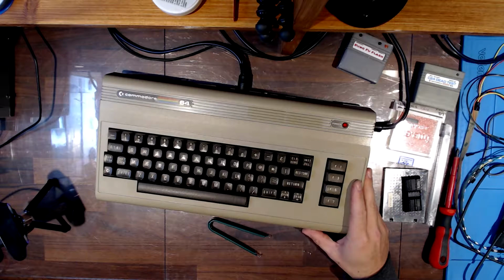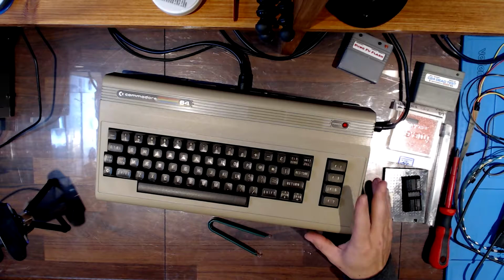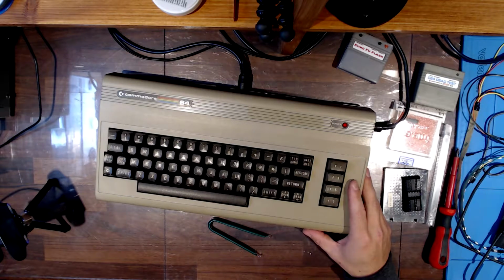As you can see, the machine is in good physical condition, and even though it wasn't cheap, I got a disk drive, a dataset, and a matrix printer with the machine. And I still haven't tested any of the peripherals, except for maybe the dataset. But I'm definitely gonna have to do that at some later point, but that's gonna be in another video.